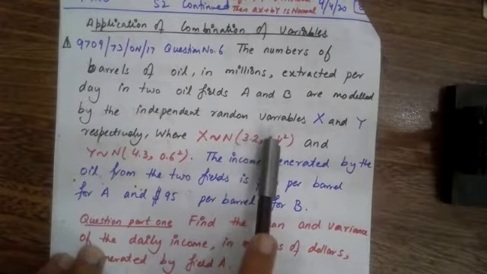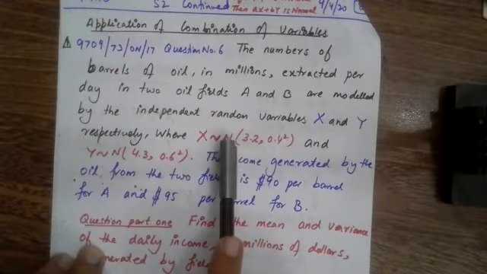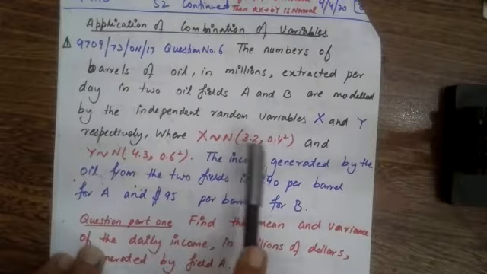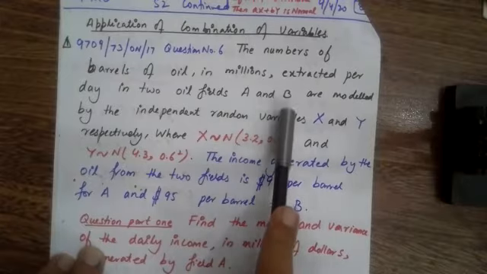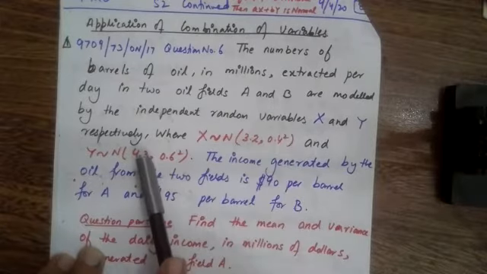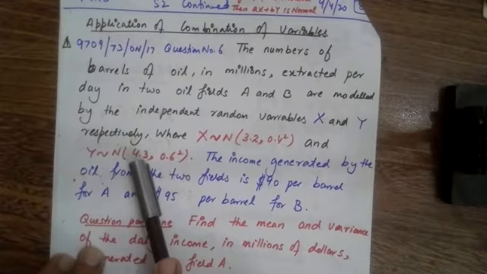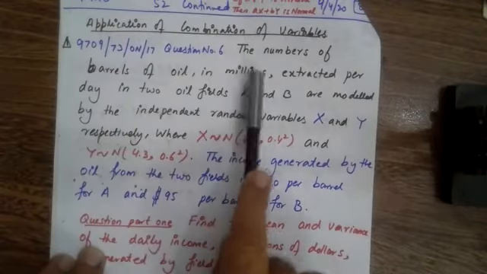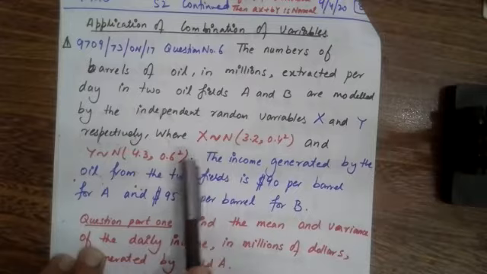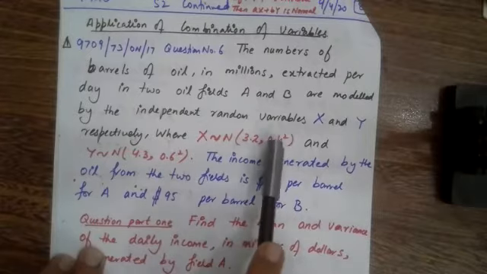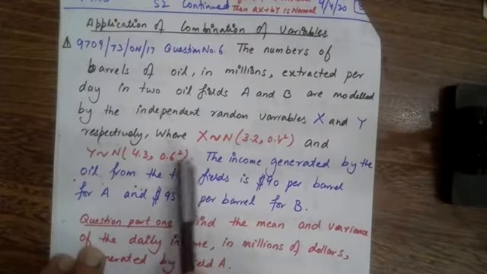Sometimes you extract more than 3.2 and sometimes you extract less than 3.2. Similarly, from oil field B, you daily extract 4.3 million barrels of oil, as it is stated over here, with the variances 0.4 squared and 0.6 squared.